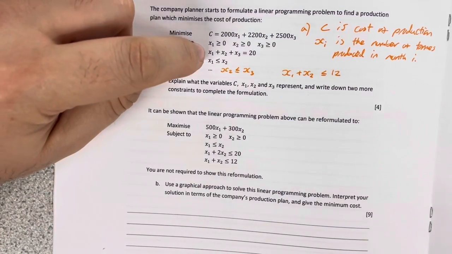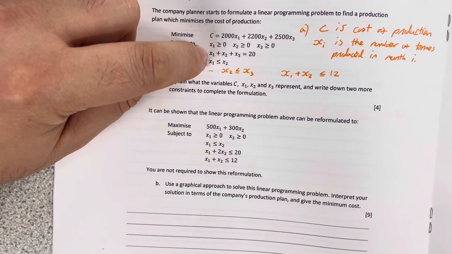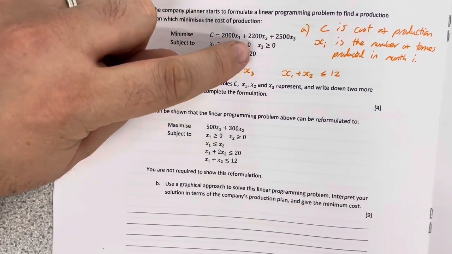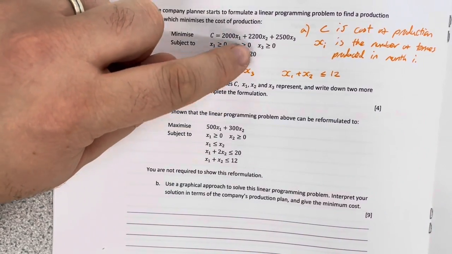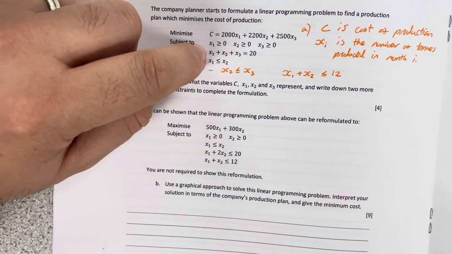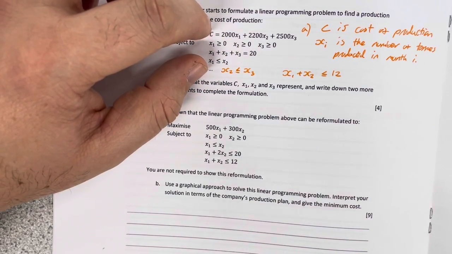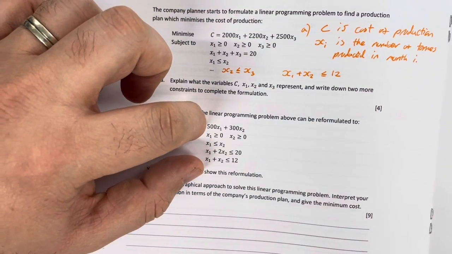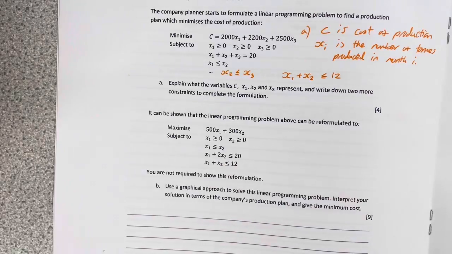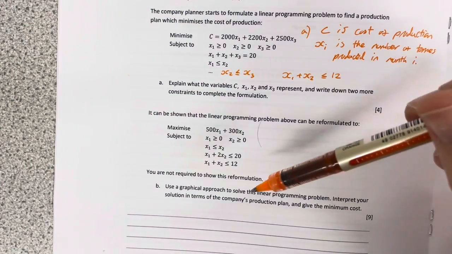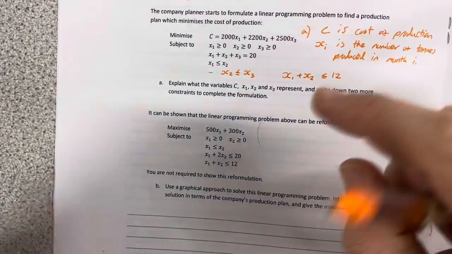What it's essentially done is it's made use of this equation to eliminate X3. So this equation as a constraint actually gives the feasible region here as being a 2-dimensional region, but it's a 2-dimensional region in 3D space. So the reformulation has changed it from a 2-dimensional region in 3D space to a 2-dimensional region in 2D space. So that's more something that you're familiar with working with. Okay. The good news is you're not required to show this formulation. Okay. All right, use your graphical approach to solve this linear programming problem. Interpret your solution in terms of the company's production plan and give the minimum cost.